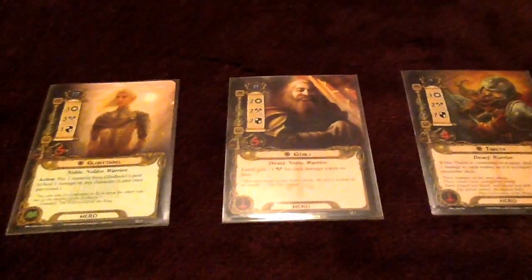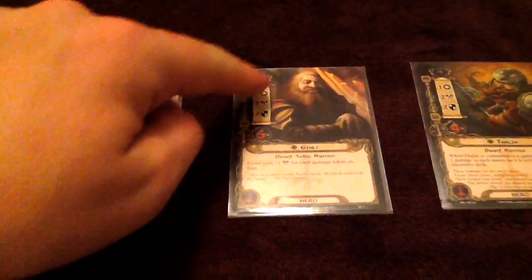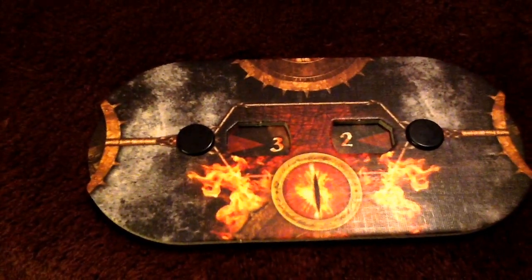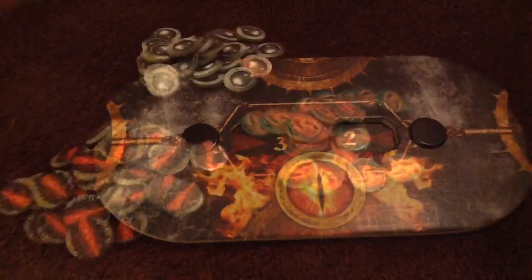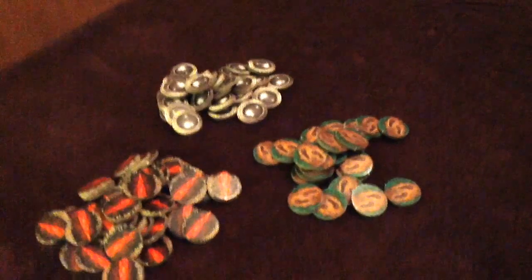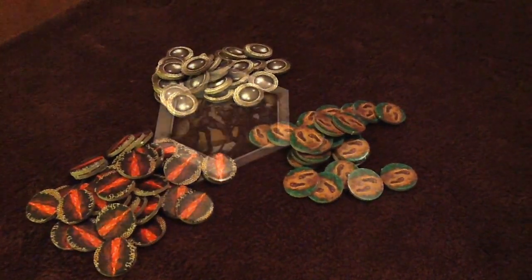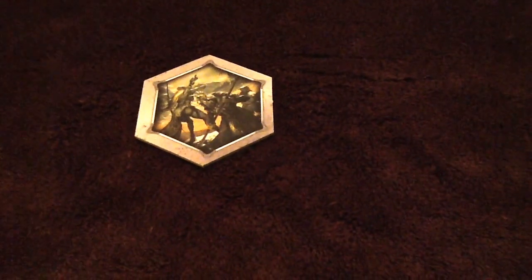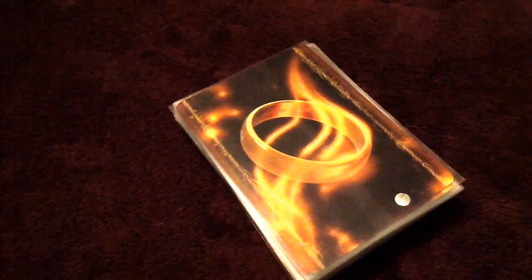Once you've chosen your 3 heroes, you're going to look at each of their threat levels and add them up, and then set your threat tracker to that number. You'll need to have a place nearby for your damage tokens, progress tokens, and resource tokens. If you have more than one player, or if you're playing with 2 decks by yourself, you'll need to choose the first player, and after doing this, you'll draw a starting hand of 6 cards.